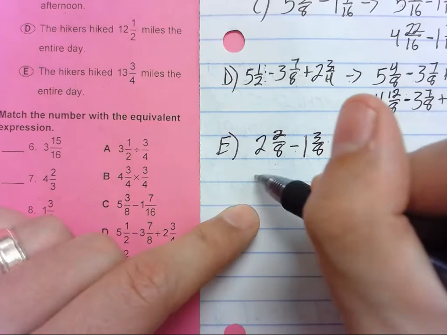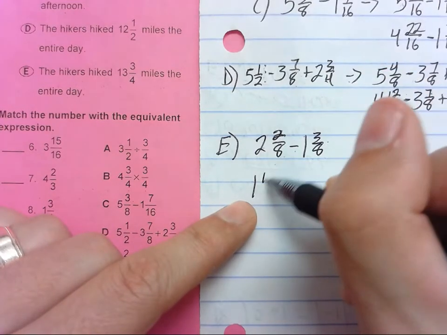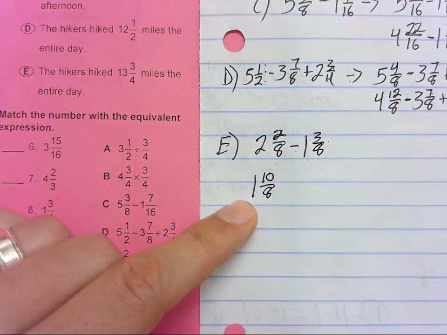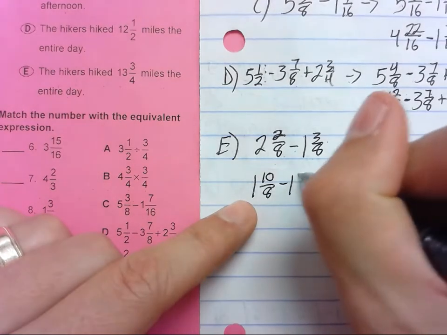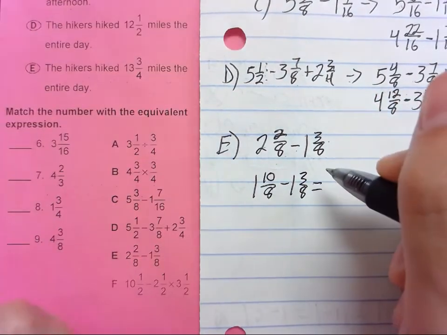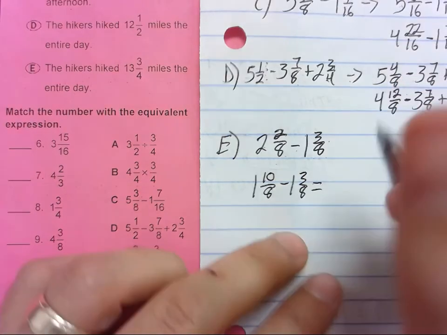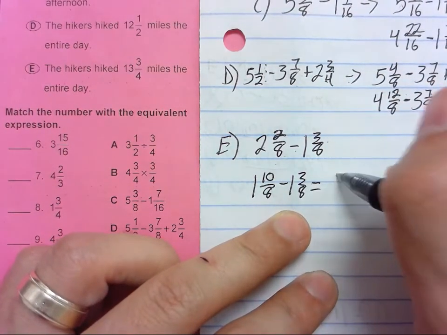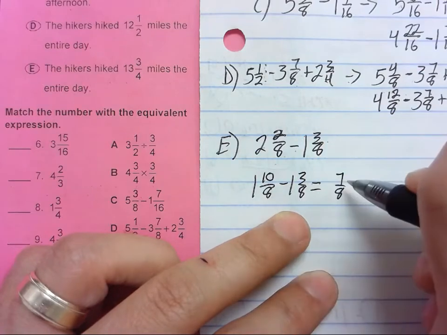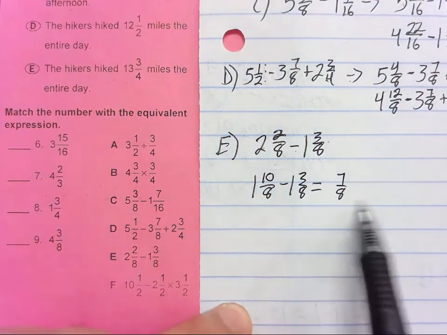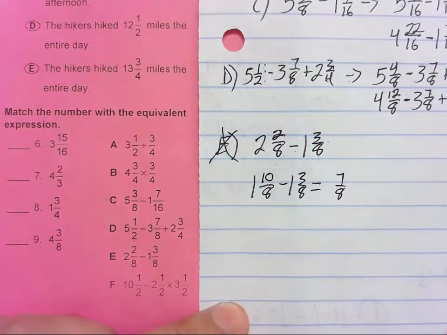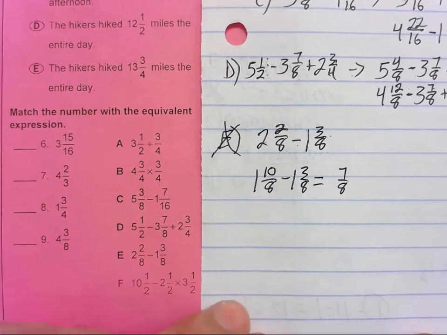So this becomes 1, and we need to add 8. 1 and 10/8 minus 1 and 3/8. And we get 10 minus 3 is 7/8. 1 minus 1 is 0. So 7/8. That does not fit. So E is not an option.